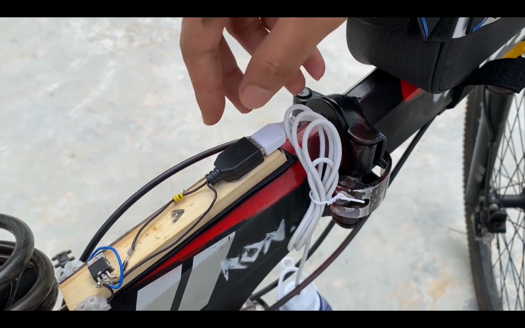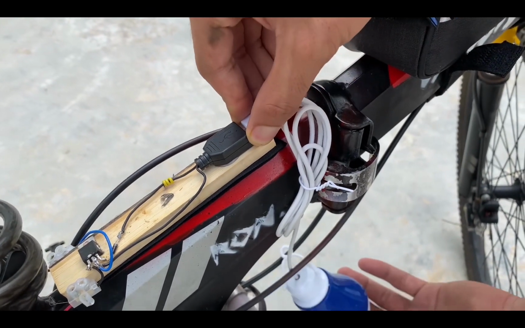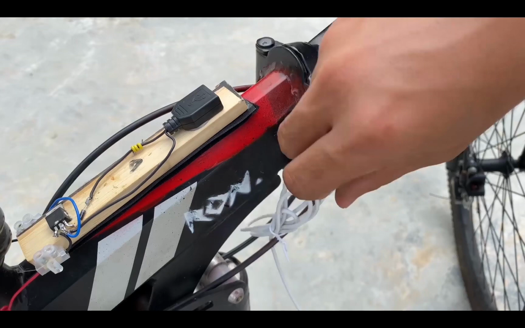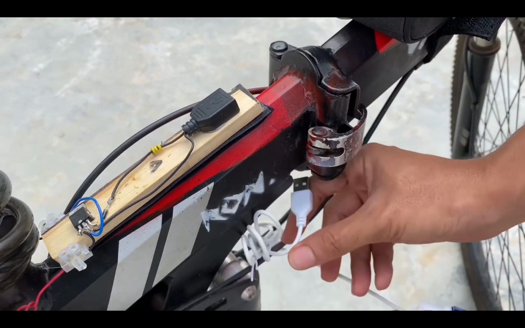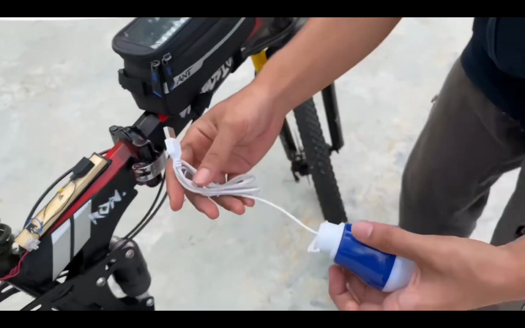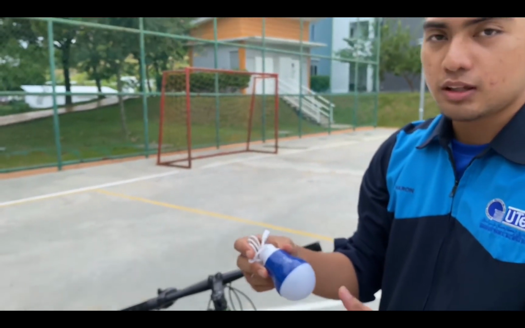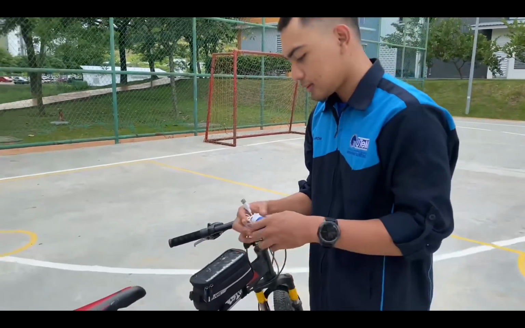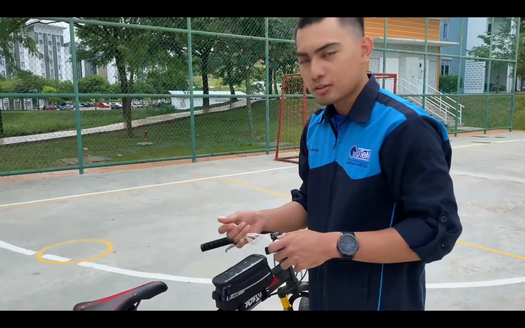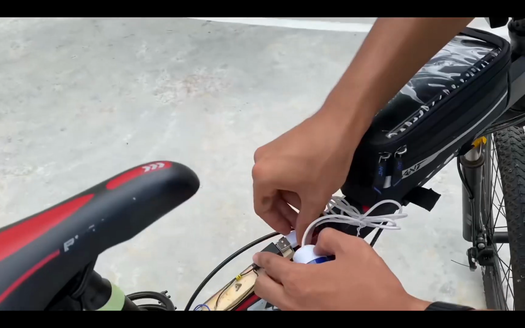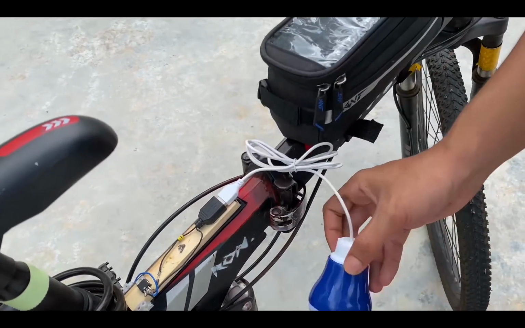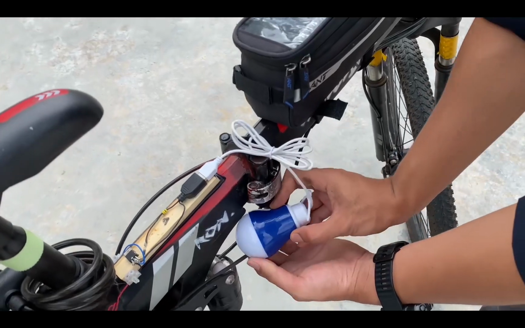Then at the USB port, you can put any load such as a phone charger, or in this case we use a USB fan, LED box. So it depends on your type of load. So that's pretty much it for the working principle of this electric generator.